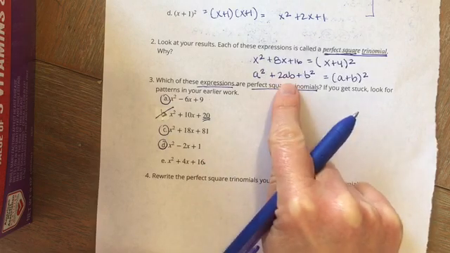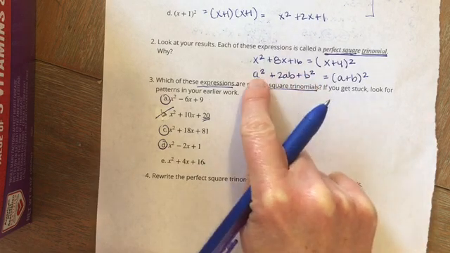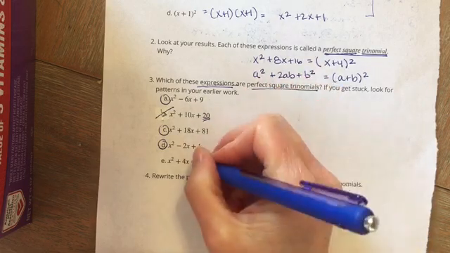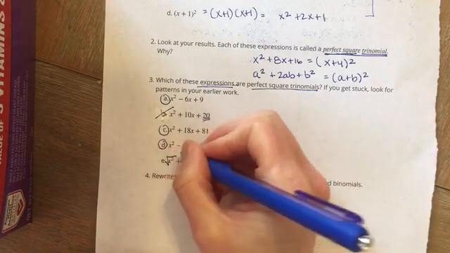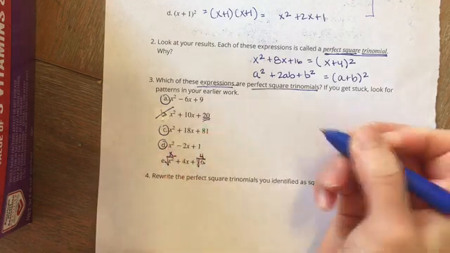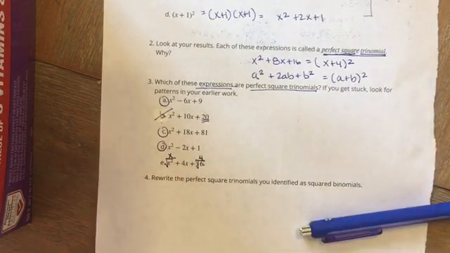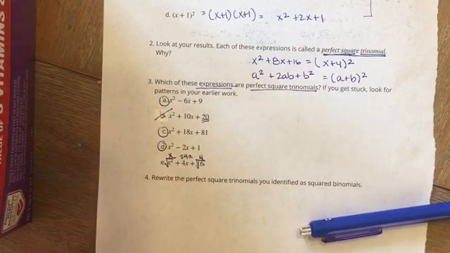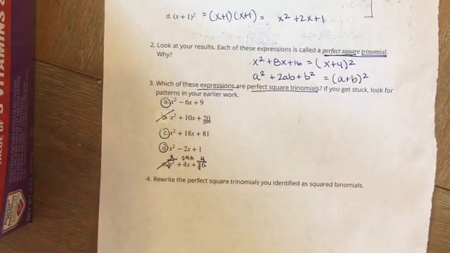But remember what my pattern is. Whatever this is squared and whatever this is squared, this has to be equal to twice that. So if I think about the square root of 16, it's 4. If I think about the square root of x squared, it's x. And this term in the middle is not 2 times 4 times that x. This is not 8x. So this is not a perfect square trinomial.